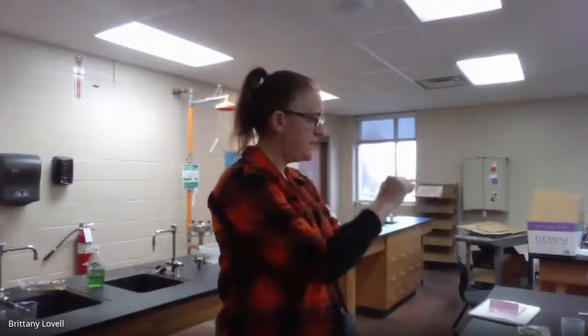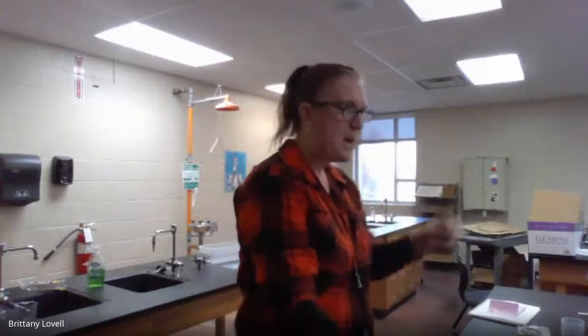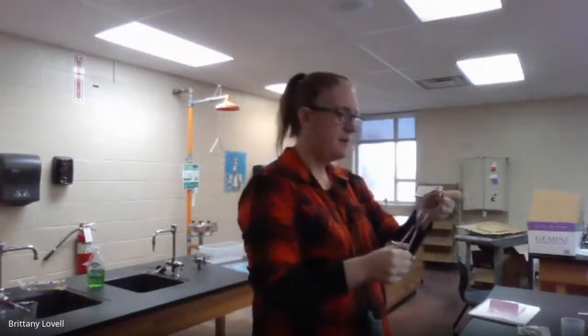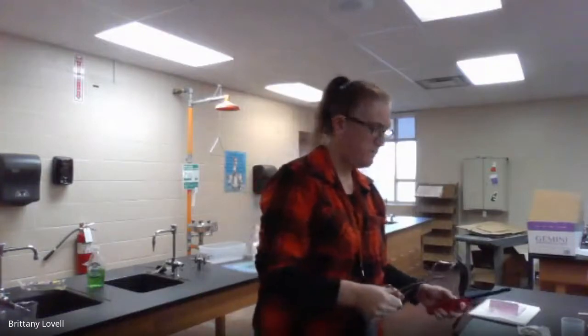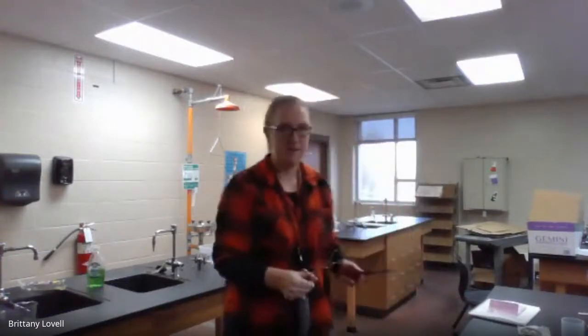Okay, I'm going to start with a piece of magnesium metal. Okay, it's magnesium metal. We know that it's metal because it's malleable, right? And if you look at it, it's shiny. Okay, so I'm going to take magnesium, and then I'm going to have to add some activation energy to it.